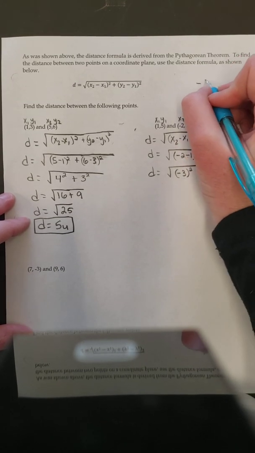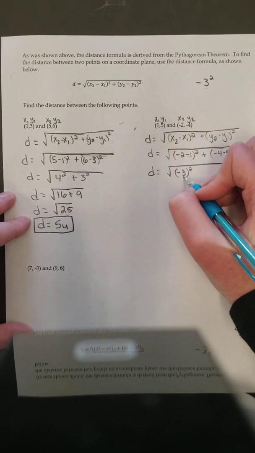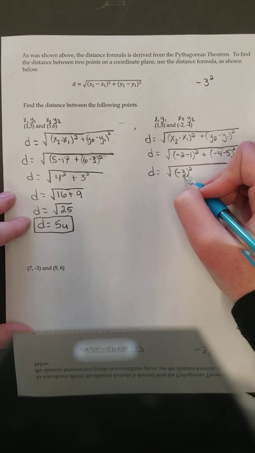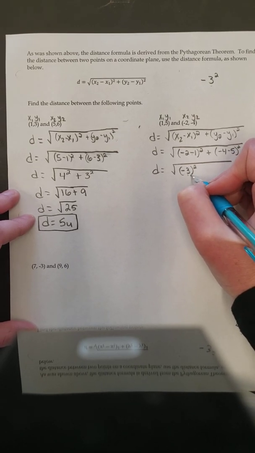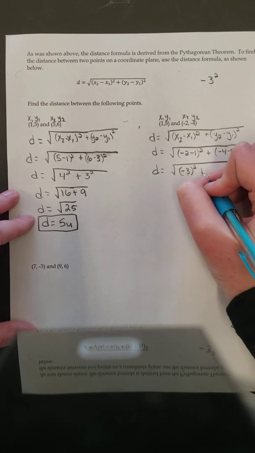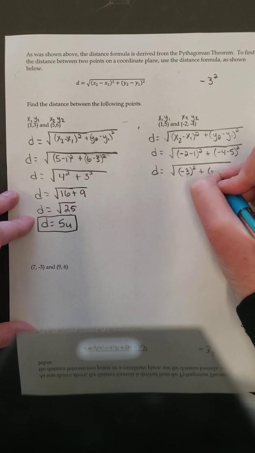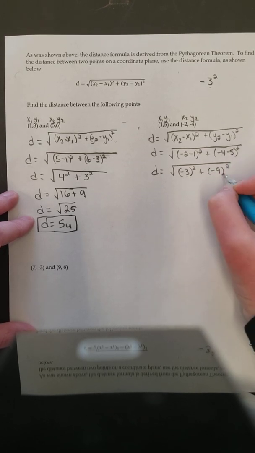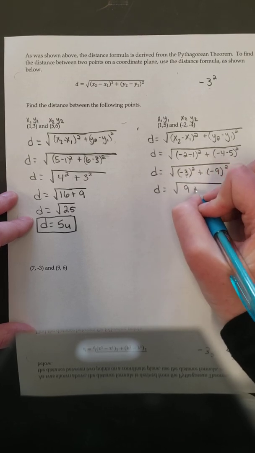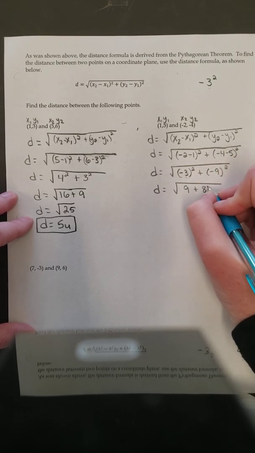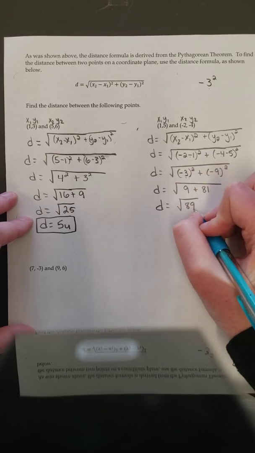You've got to make sure you put the -3 in parentheses. If you don't, if you write it like this, that means something completely different than that. I need to square -3. In order to square -3, I need the -3 in parentheses. So be careful of your notation. And then -4 minus 5 is -4 plus -5 or -9. Again, make sure you have those parentheses. So 9 plus 81. We get the square root of 89.